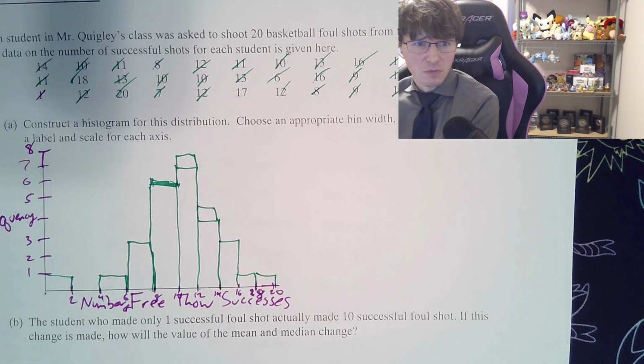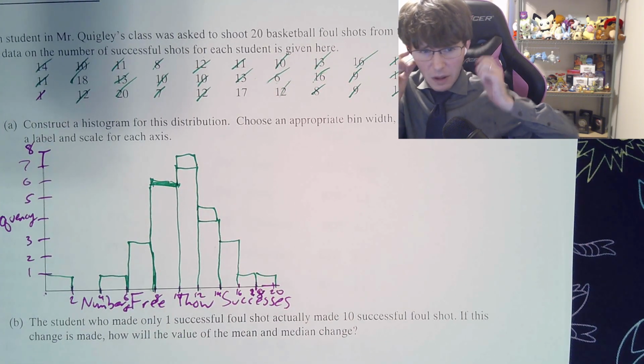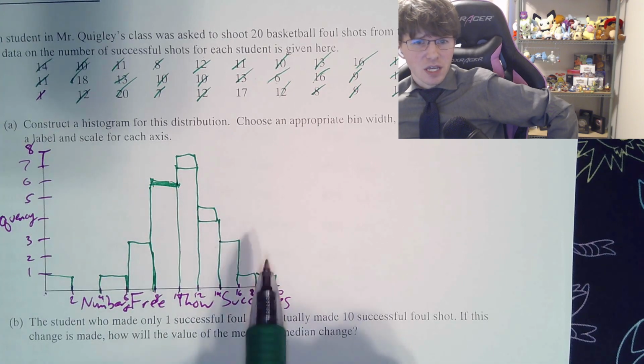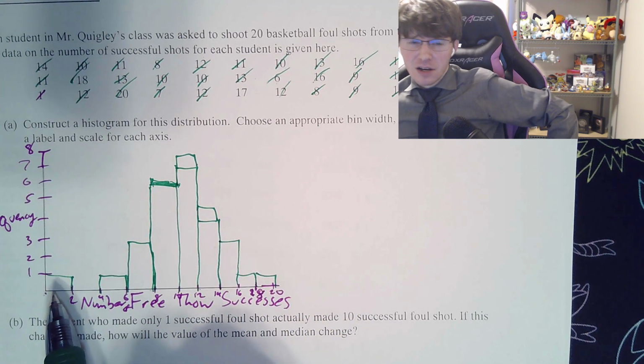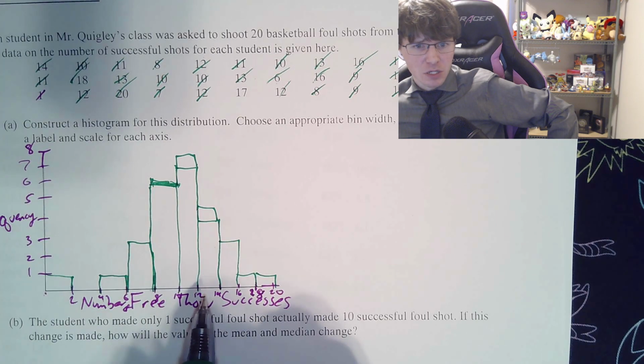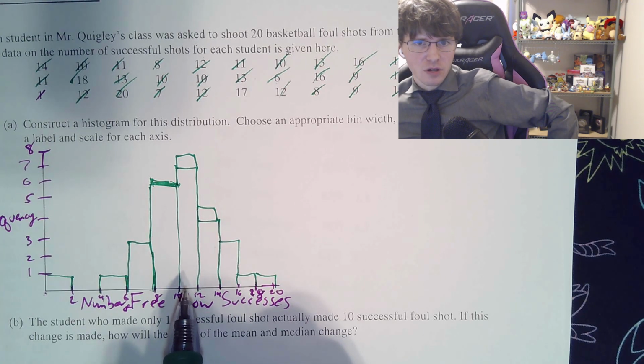If you want to talk about some center, spread, and shape, I'm not going to write the sentences out here, but it could be a good idea to talk about that center, spread, and shape. So this guy is roughly symmetric with a single outlier on the outside. Because it's roughly symmetric, we can just talk about the mean. The mean appears to be approximately 11, maybe, would be the mean number of free throws successful. That is really, really good, by the way. Over 50% for a high school. Pretty decent.